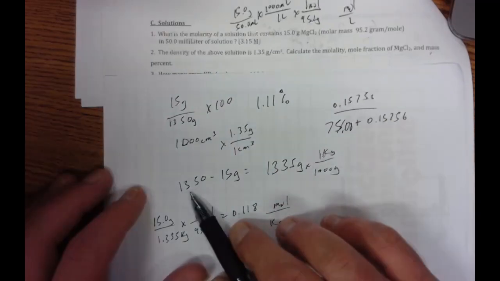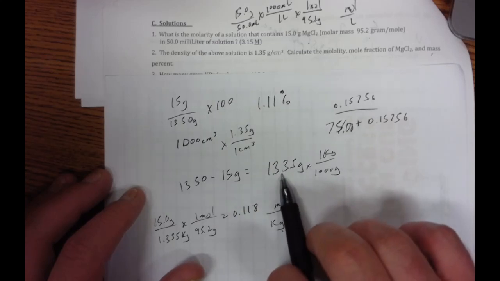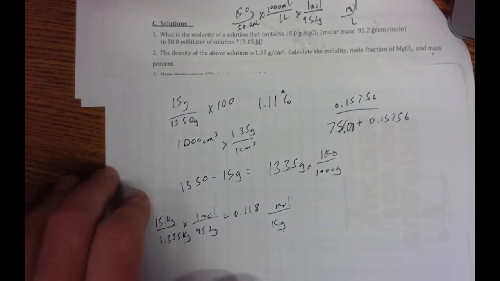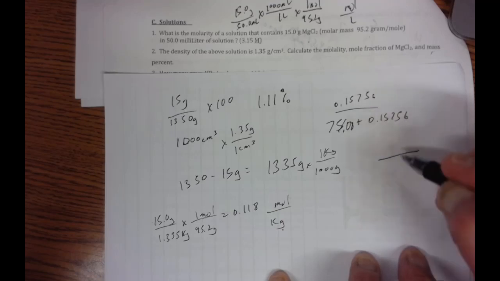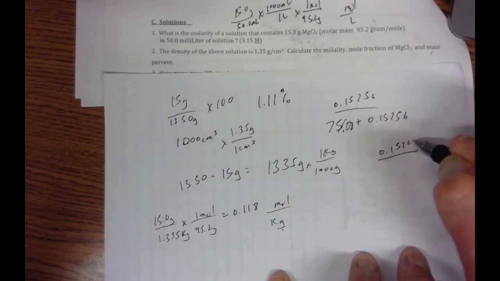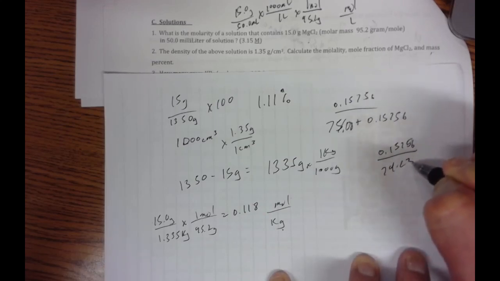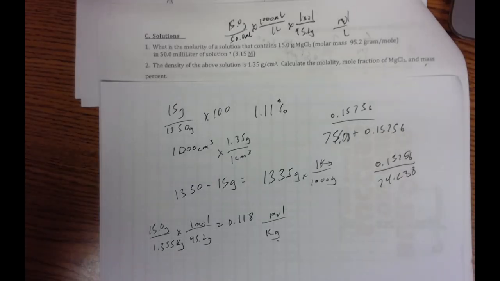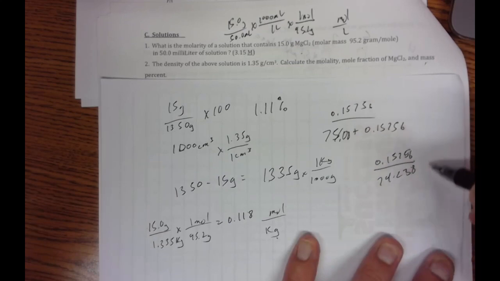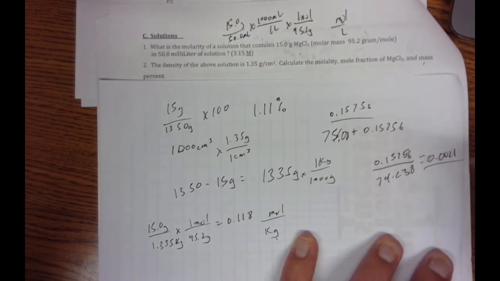74.08. Remember that this minus this, since this is the total mass, minus the 15 grams, that's the mass of the water. The molar mass of water is 18.02. So we get 74.08. 74.08 plus 0.15756. It's approximately 74.238. 0.15756 divided by 74.238. That would be approximately 0.002122. That's the mole fraction.